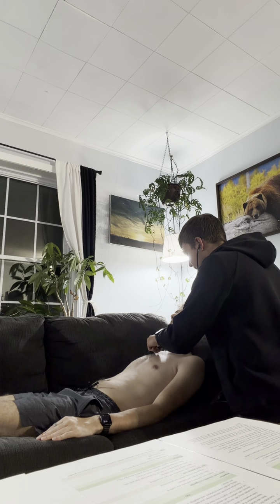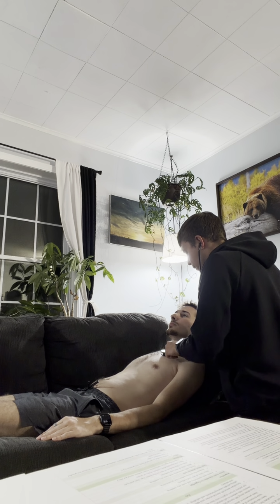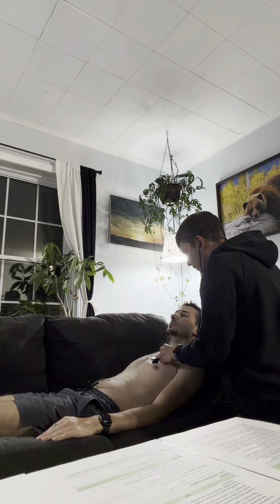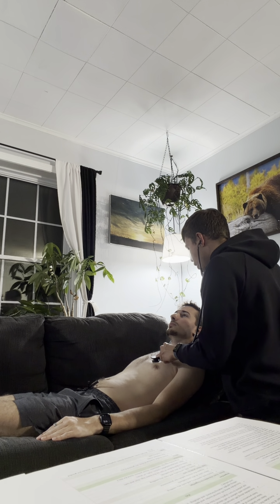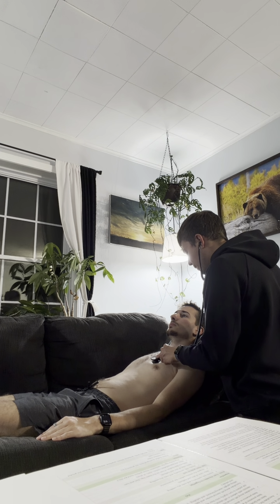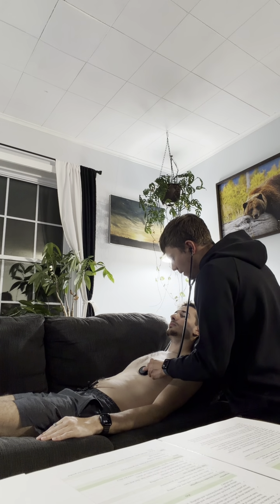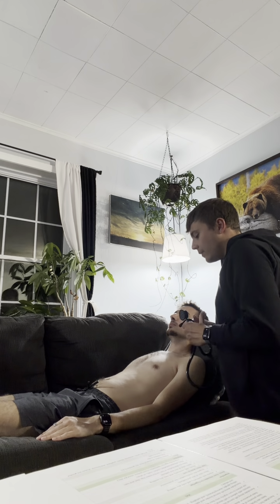I'm going to listen with the bell now in those same spots. Let's start with the aortic, and then pulmonic. These are the valves in your heart: the aortic, pulmonic, tricuspid, and mitral. Listening to those areas helps us know how well they're working. If they weren't working well, we would hear a whooshing, kind of like a washing machine, which means the valve's not closing properly and blood is still escaping your heart. So tricuspid and mitral. Great. I don't hear any bruit or thrills.